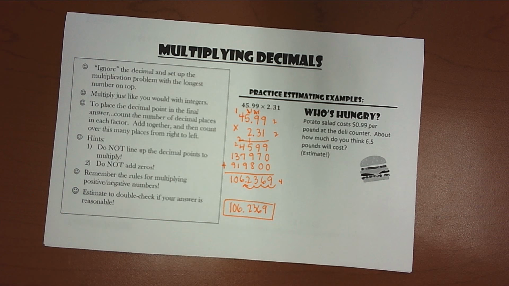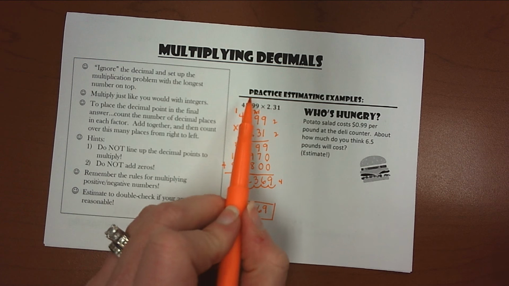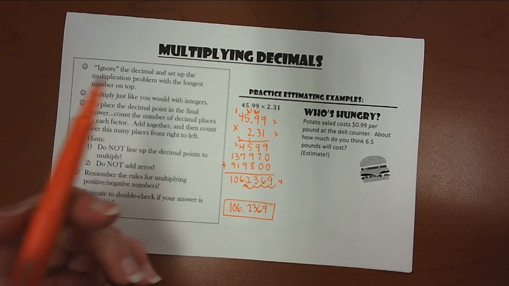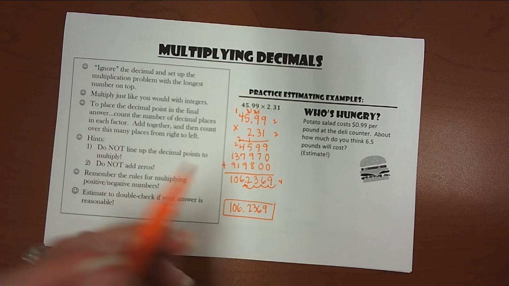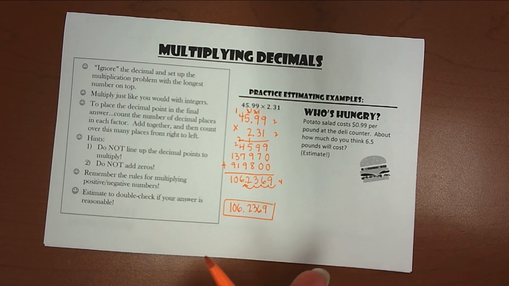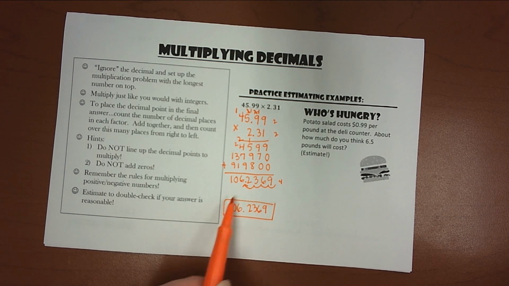And we could estimate this. We could say about 46 times 2. That's close to 92. And so this answer seems close enough to 92 that it seems reasonable and makes sense and seems good.